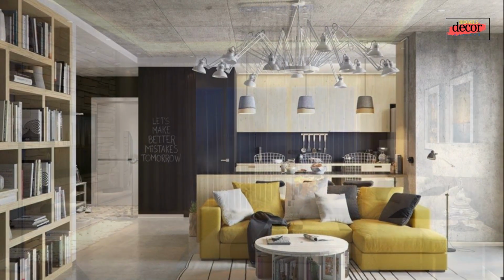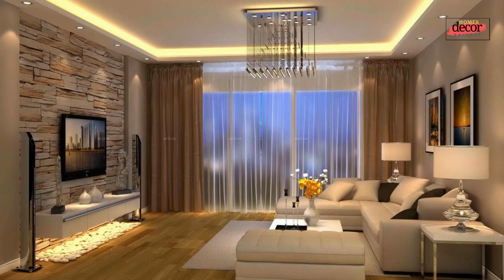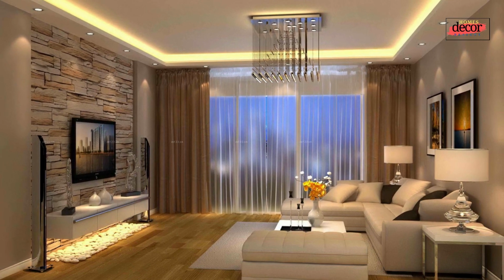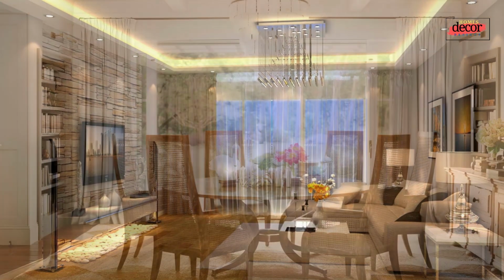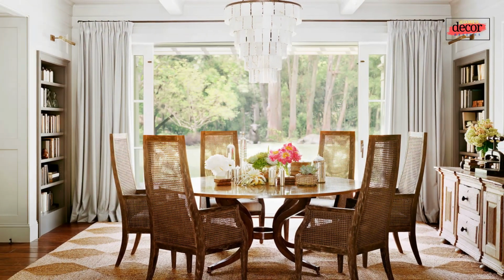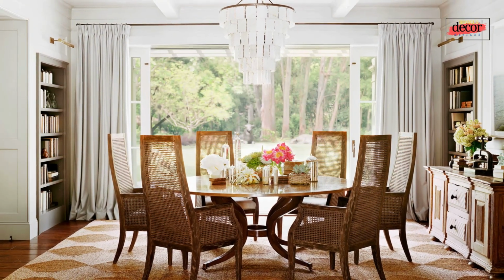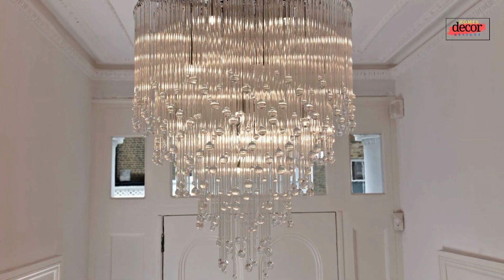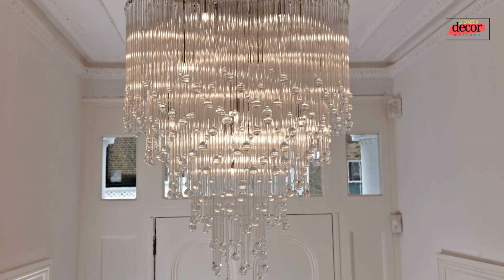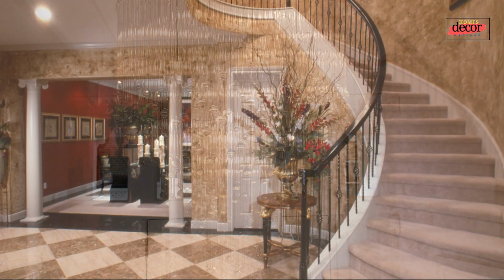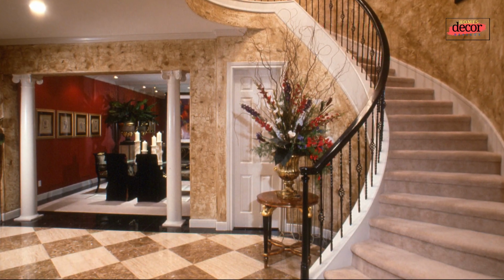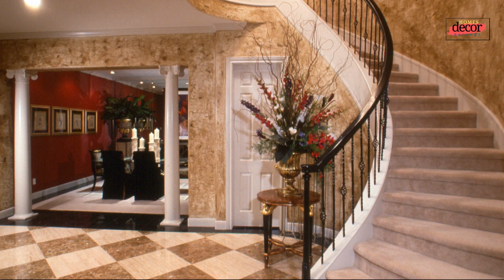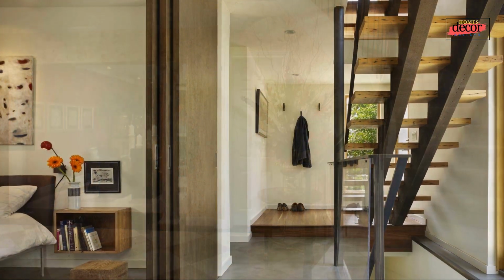2. Choose the right type of lighting for each task. For example, use bright, focused task lighting for reading and cooking, and softer, more diffuse accent lighting to highlight artwork or a fireplace. 3. Consider the overall mood and atmosphere you want to create. Warm light can create a cozy and inviting space, while cool light can create a more modern and sleek look.